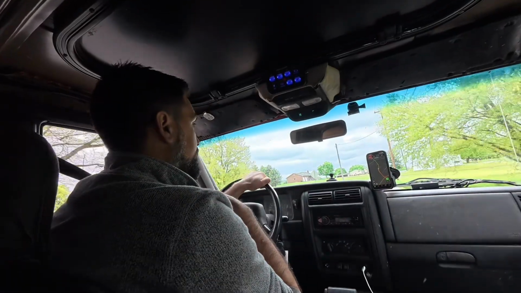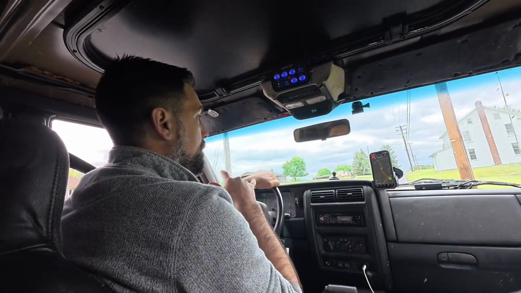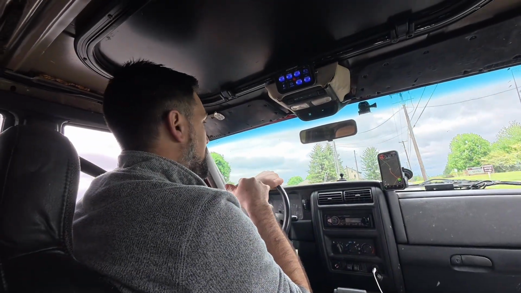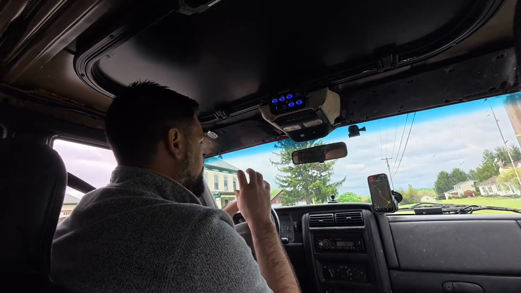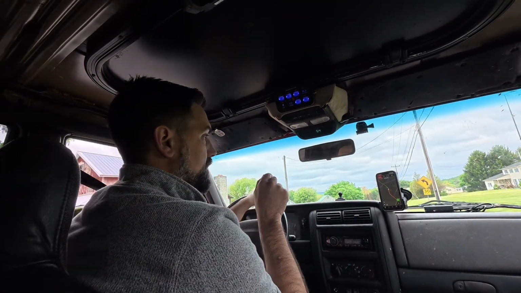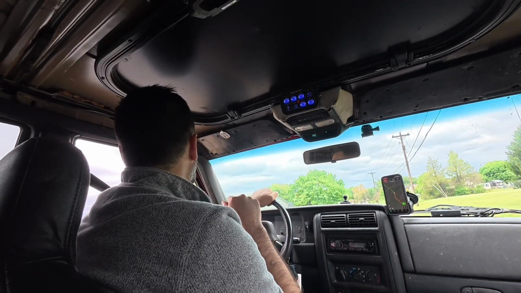I like to mark additional fuel stops, auto parts stores, and hospitals on the map. I'll show you in a little bit how we can drop pins and change the symbol on them, so that way you don't have to actually click on the pins to know what they are.